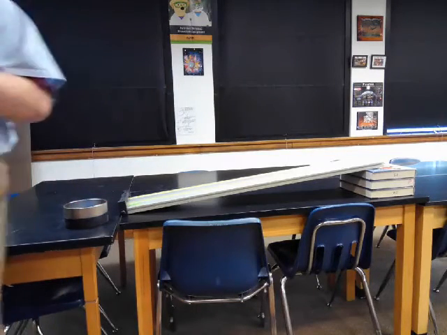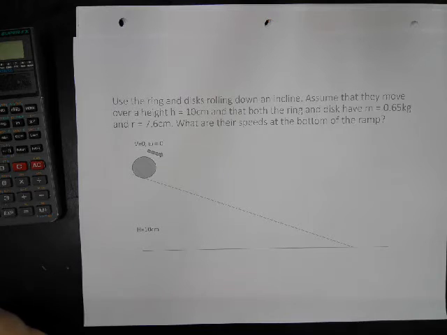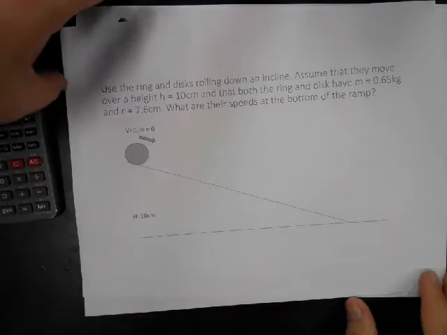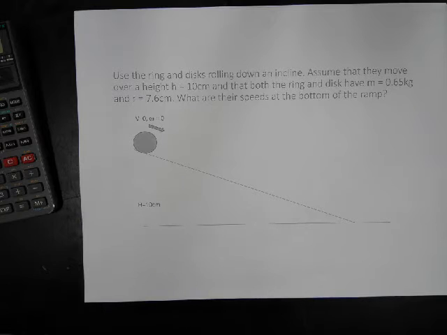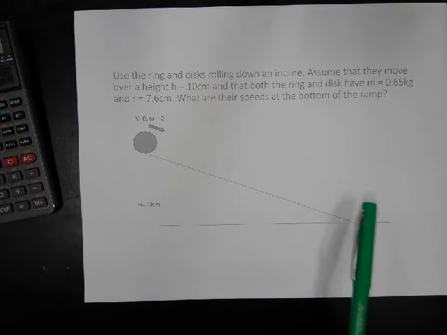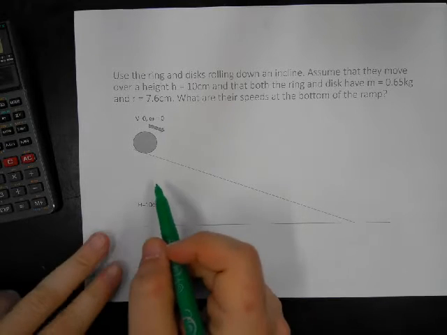Now we're going to do a calculation. I need to pause the video for a moment and reset up. Okay. So we want to find the speeds at the bottom of the ramp. So what I'm going to do is calculate the energy at the bottom of the ramp. And that has to be based on the energy at the top of the ramp.